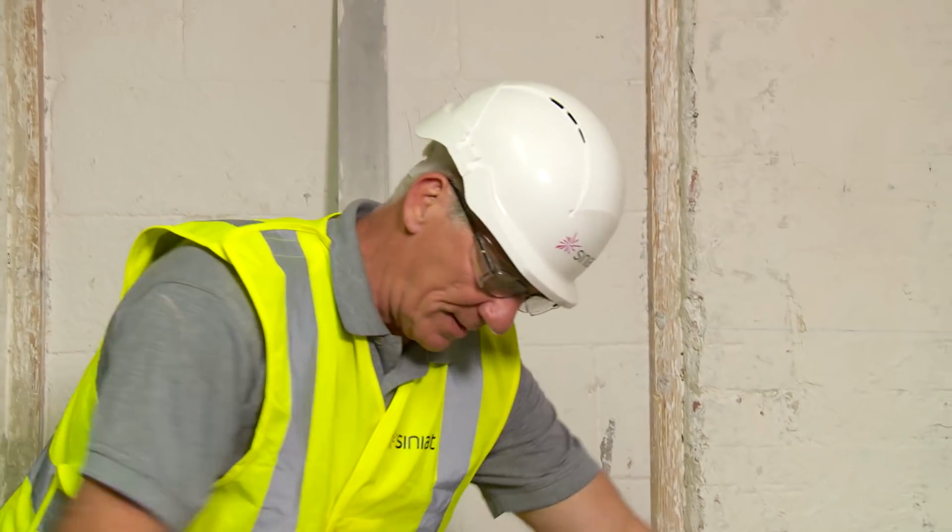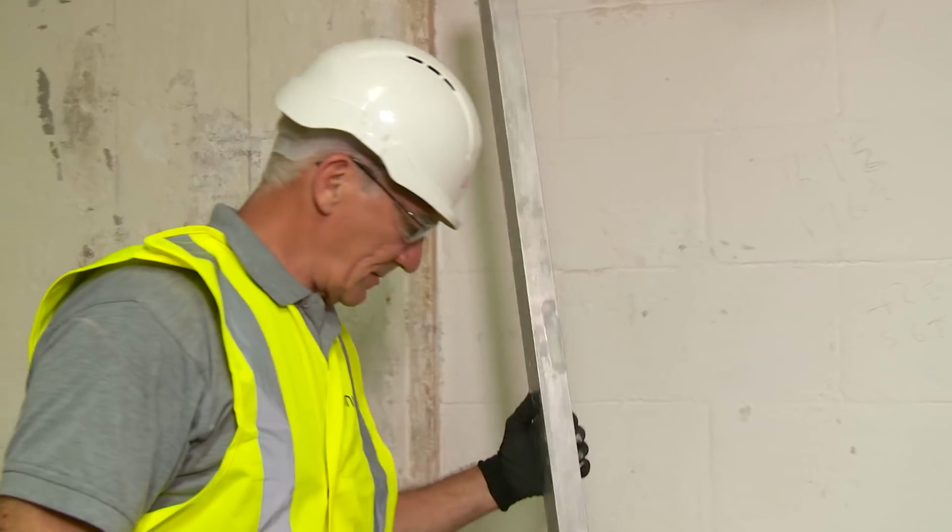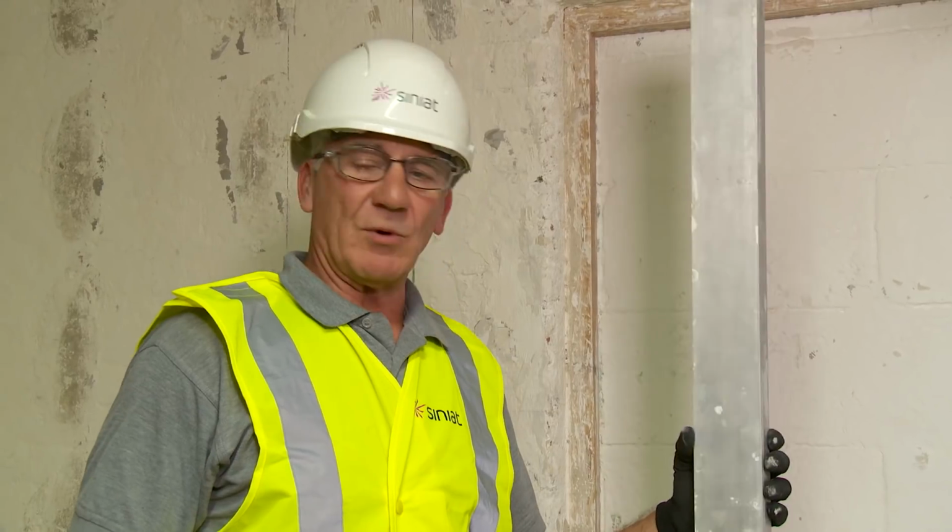And one final thing, a straight edge. This will be used to get the board level and true. Now for the demonstration of installing a thermal board.